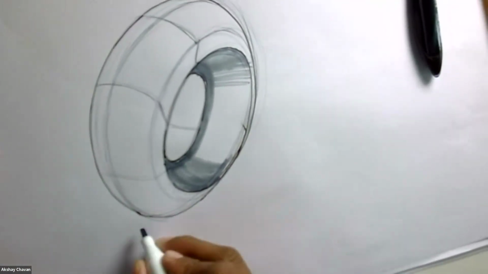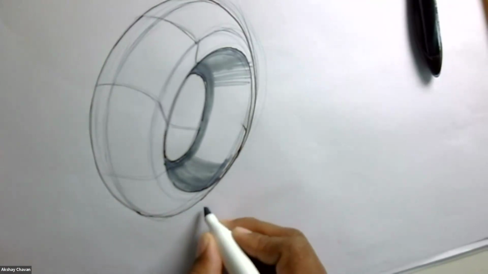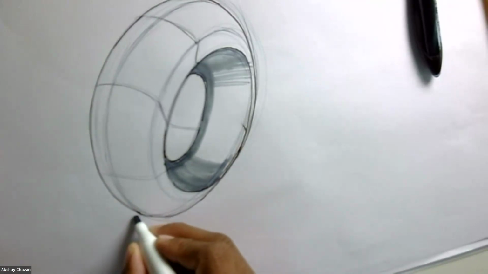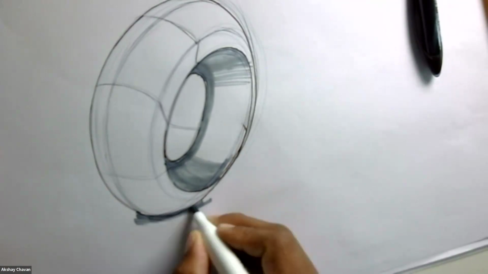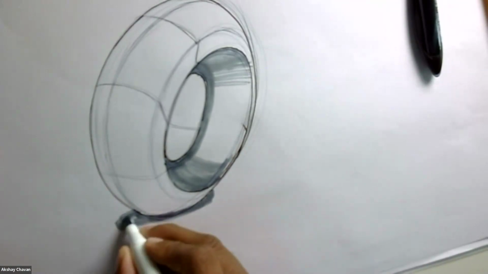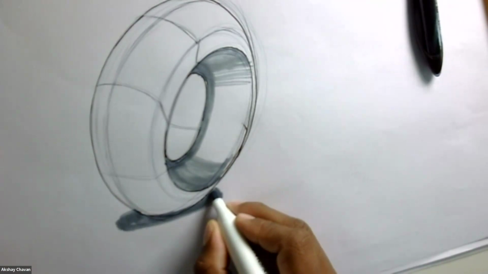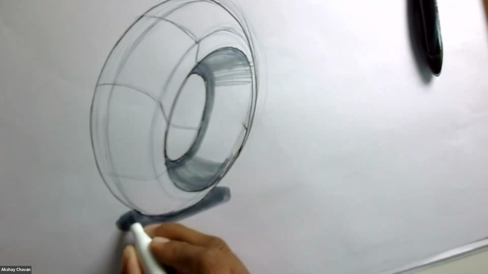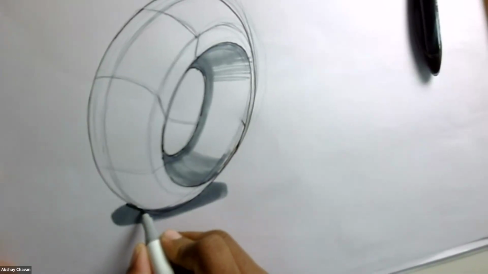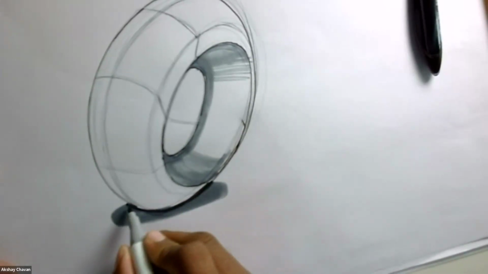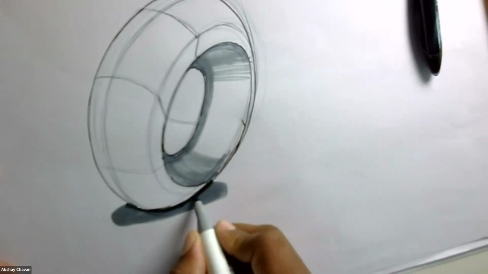To show it is resting on the ground, I am going to add a shadow at its bottom. Where it touches the ground, there is the darker tone.